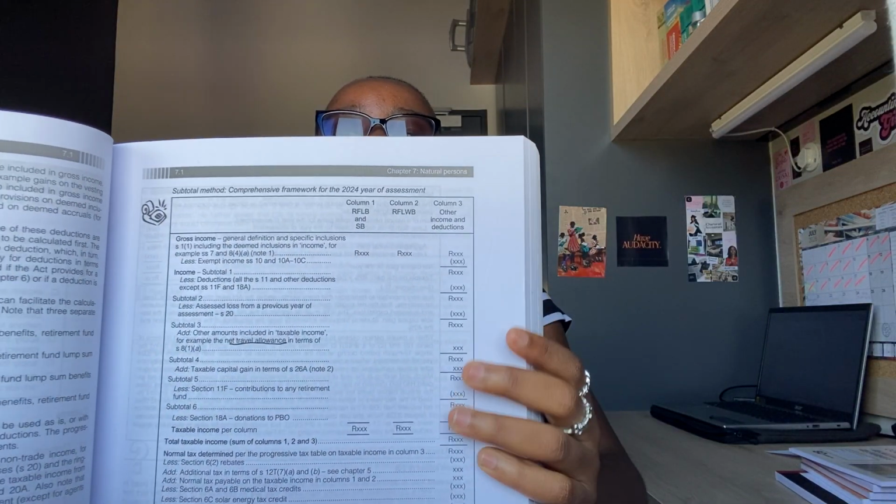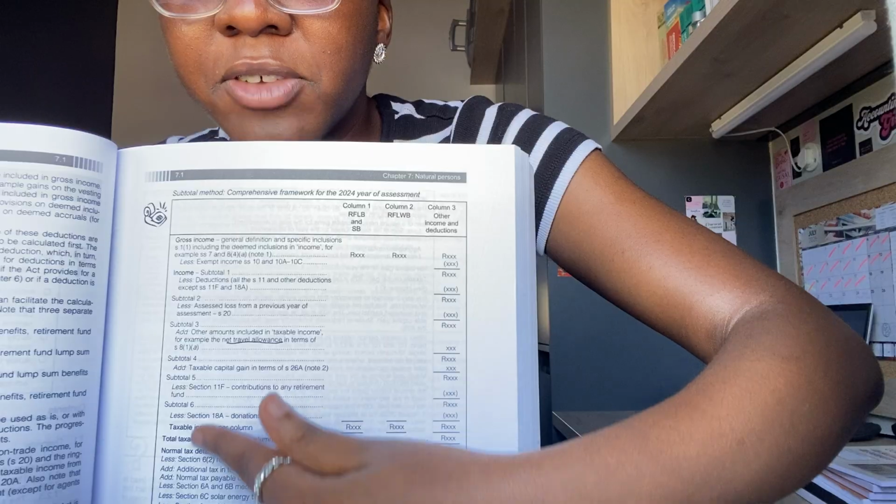So what we're going to do is name our things based on everything that appears here, all the titles, all the lines that appear on that framework. So if something says gross income, exempt income, deductions, assessed loss, other incomes included in taxable income, section 8.1, taxable CGT, section 11F, section 11A, section 18A, taxable income, and then rebates and everything like that, you're going to name your legislation based on that.